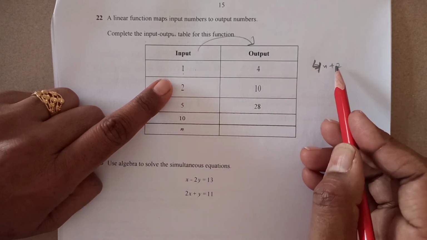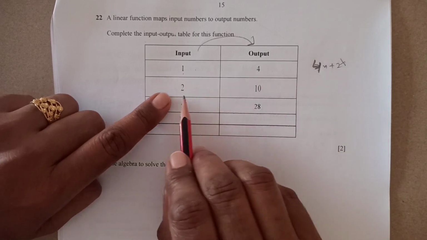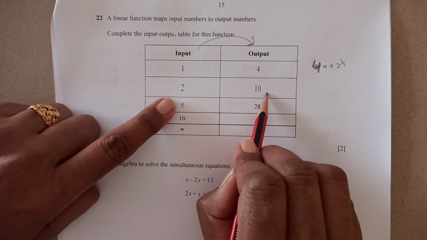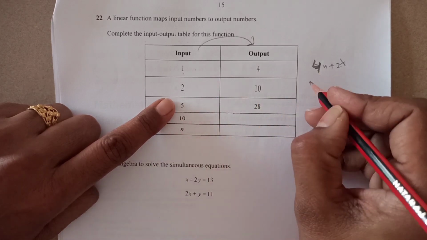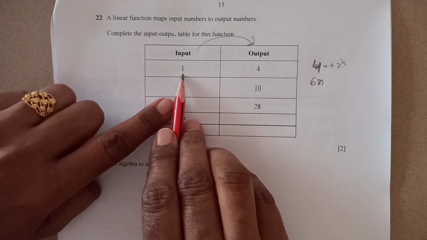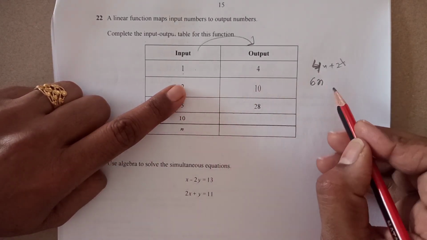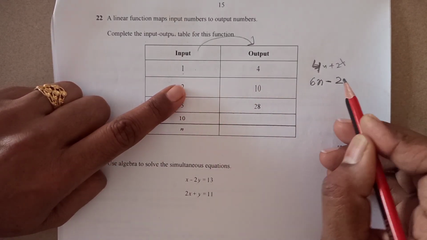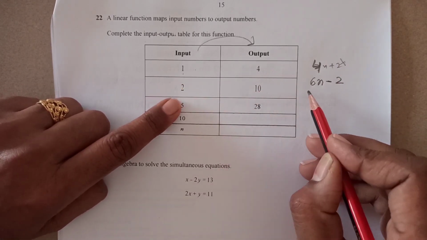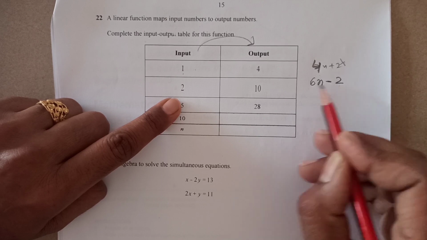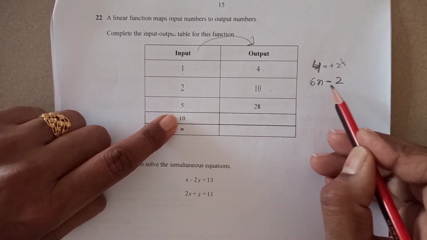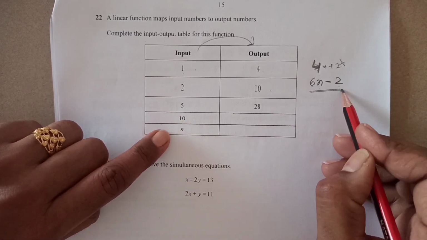But if you don't add anything here, then for the next one 2 times 4 is 8, 8 plus 2 is 10. It's working here but not working for the first one. So let's say we take 6n. So 6 times 1 is 6, but we need 4. So if we subtract 2 from here, that's going to give you 4 here, right? So if n is 2, 6 times 2 is 12, 12 minus 2 is 10. So 5 times 6 is 30, 30 minus 2 is 28. So yes, this is working.